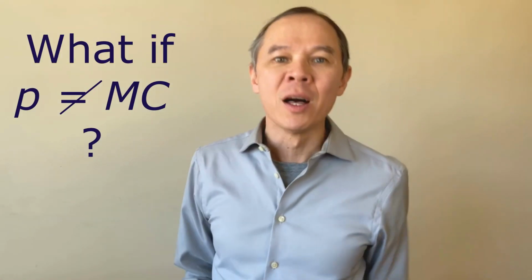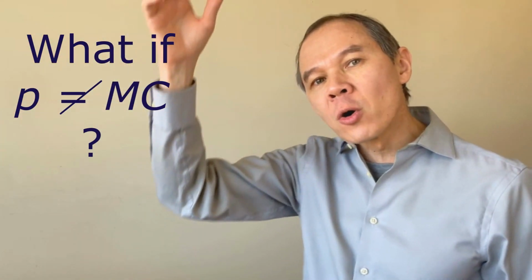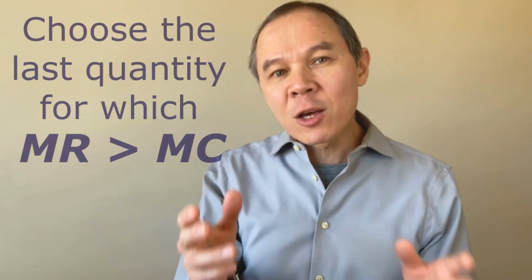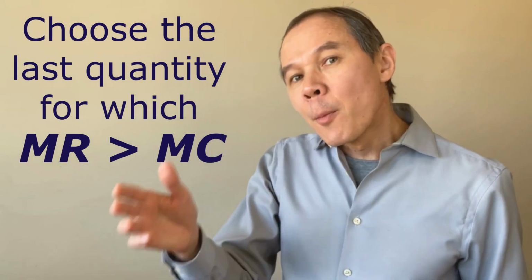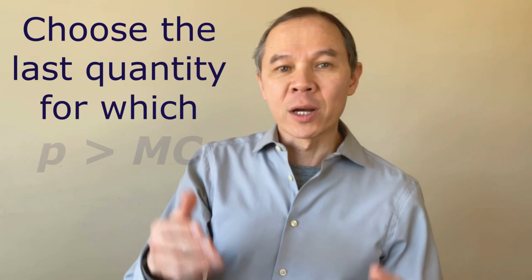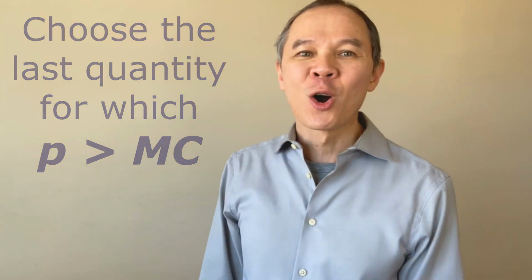But what to do if price doesn't equal marginal cost? What to do if you look at the marginal cost column and you don't see the price in that column? In that case, choose the last quantity for which marginal revenue is greater than marginal cost. For a competitive firm, price is greater than marginal cost.